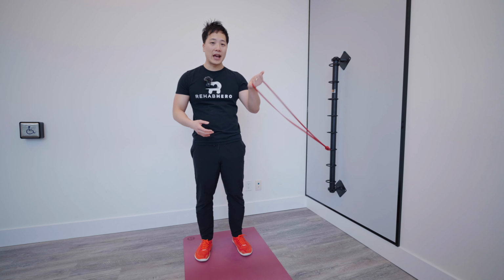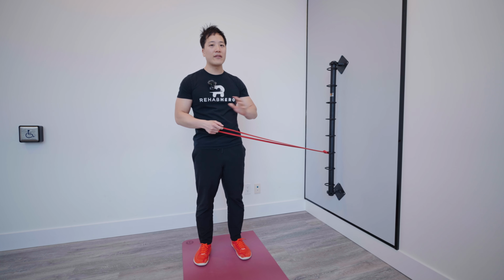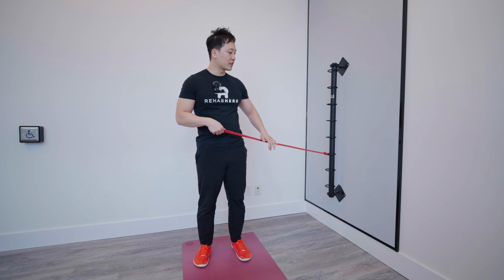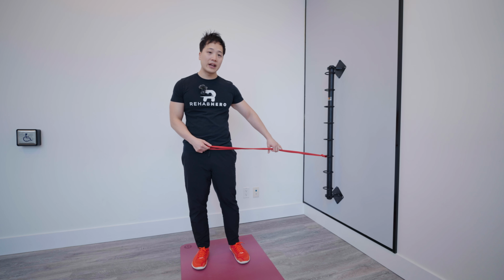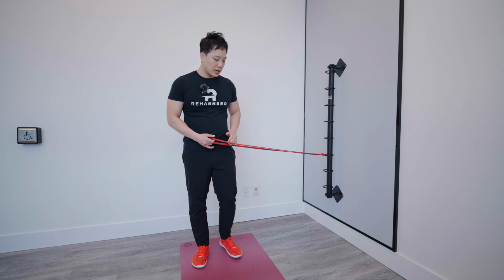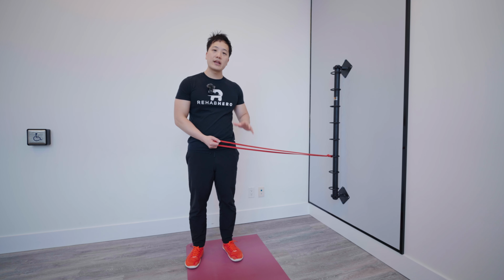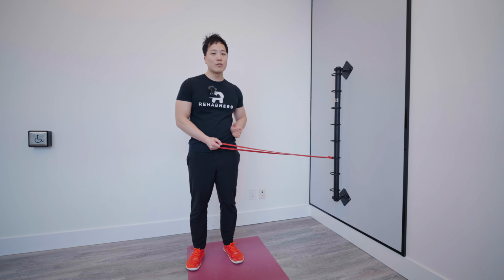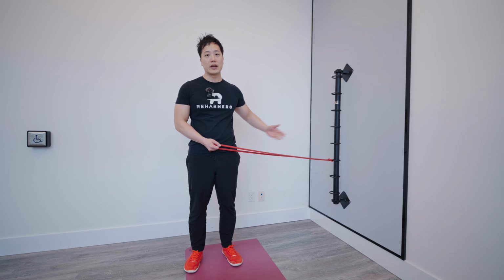So we're going to get a band. I'm using a monster band here rated from 15 to 25 pounds, but if you have any band, you could use it as long as it's anchored at about hip height, okay? I have it anchored on something super solid, and I'm just going to walk away enough so that there's some tension here. Now, the great thing about doing banded exercises is that you can moderate how intense this exercise is just by standing closer or further away from the anchor point.